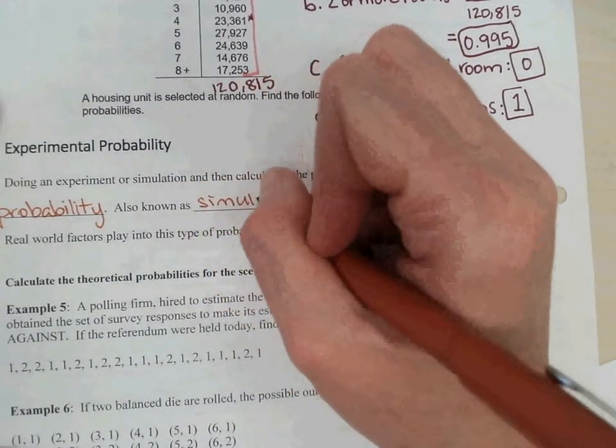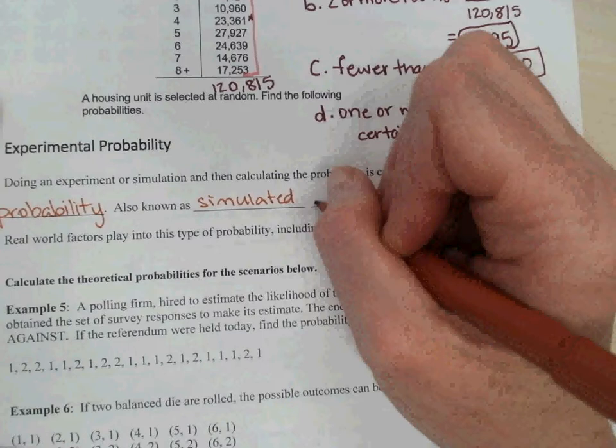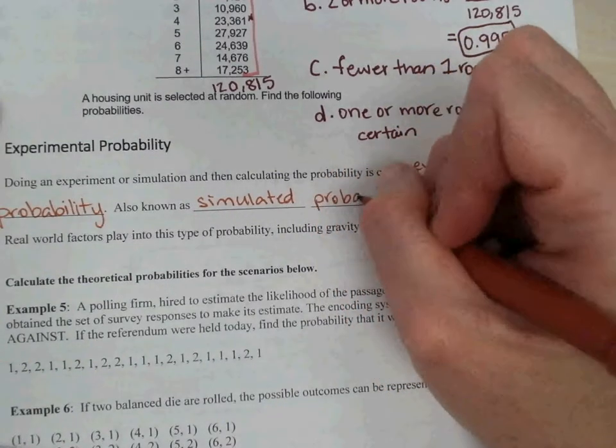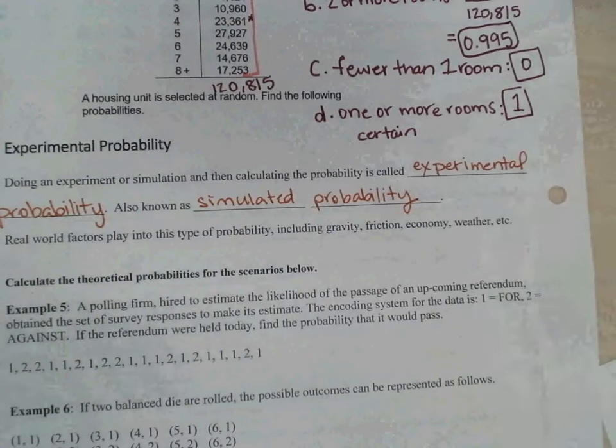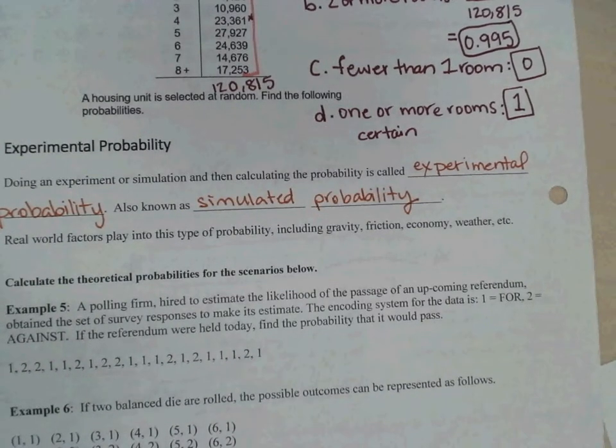It's also known as simulated probability. That's where our real world factors play into this type of probability, including gravity, friction, economy, weather, etc.